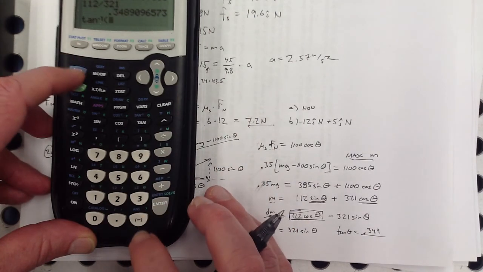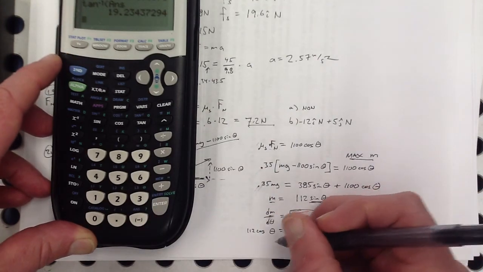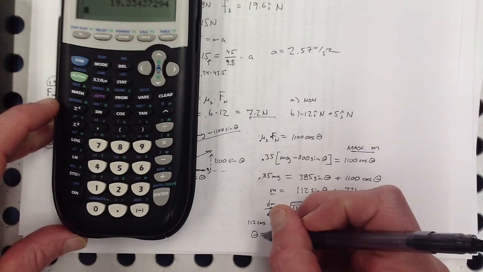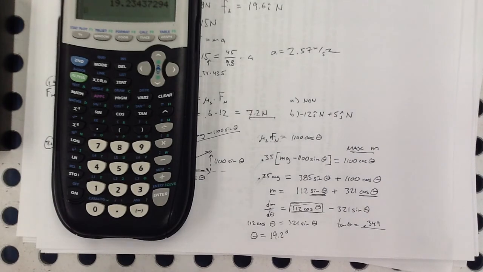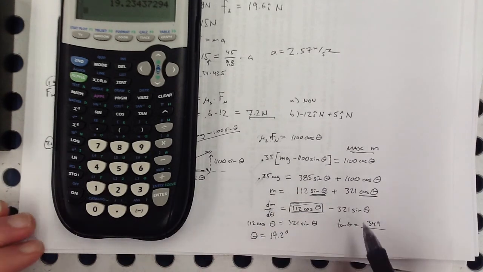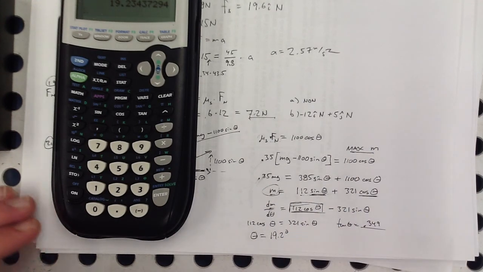You do need to be careful, though, about that. So the angle that gives us the maximum weight is about 19.2 degrees. What did they ask? Was that part A or B? I think that was part A. And for part B, they want to know what's the weight. They're not asking for mass, they're asking for weight. So then I would have to go back and plug that in here.